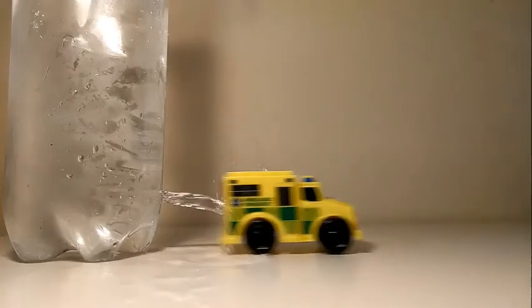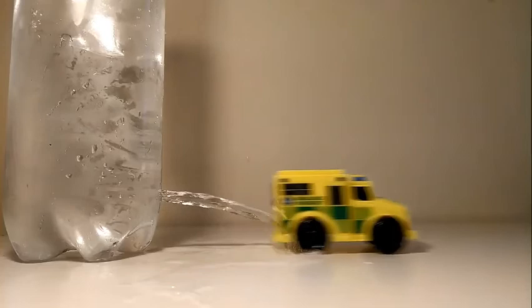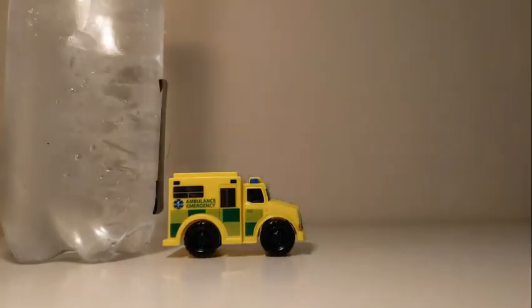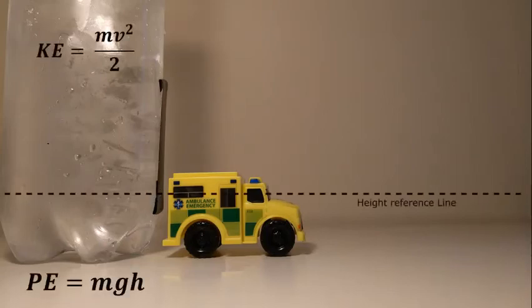As expected, a jet of water shoots out and moves the car. Therefore, if the car is being moved, work is being done. And if work is being done, there must be energy at the location of the hole. And this may seem obvious at first, but let's say we place our height reference line at the height of the hole. Therefore, our distance h from this line would be 0, and therefore we would have 0 potential energy.